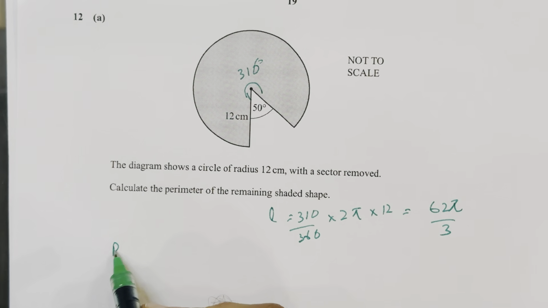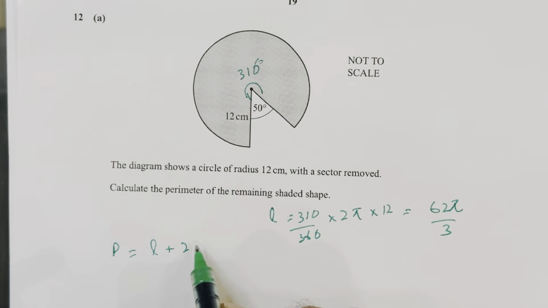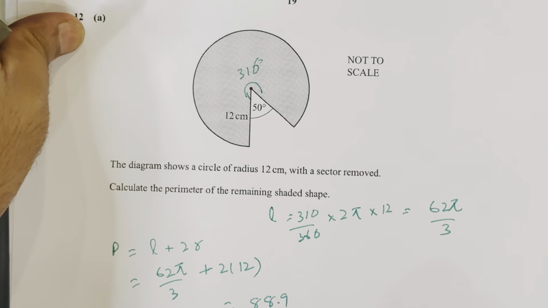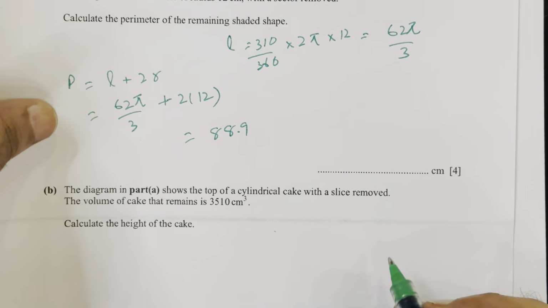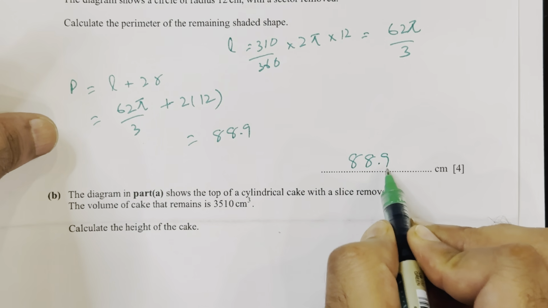And we know that the formula for the perimeter of the sector is P is equal to length plus 2r, and the length is what we just calculated, 62 pi by 3, and the value of 2r is 2 into 12. So after solving it, you get the value of 88.9 centimeters, or you can write it as 89 centimeters.